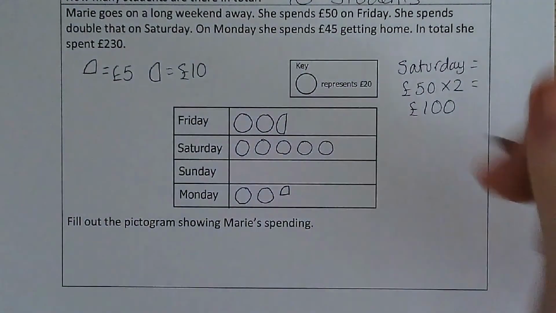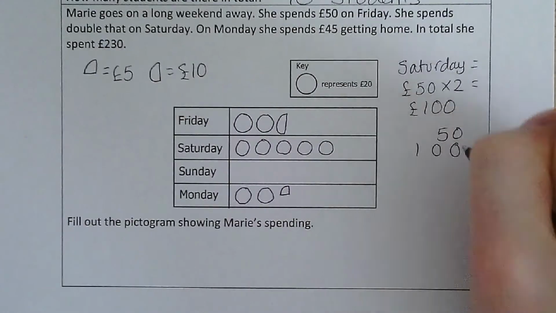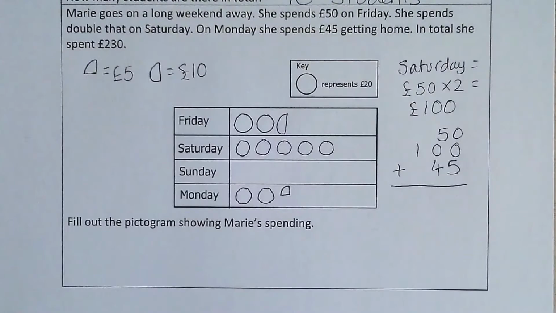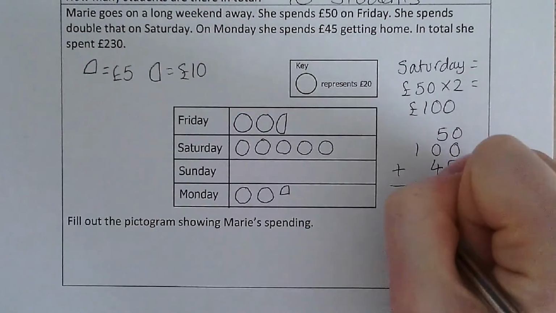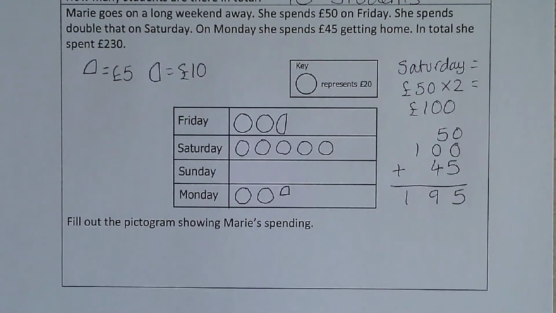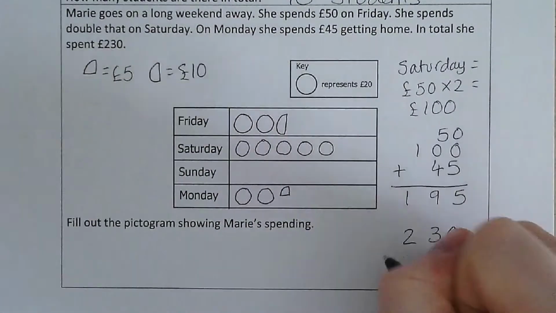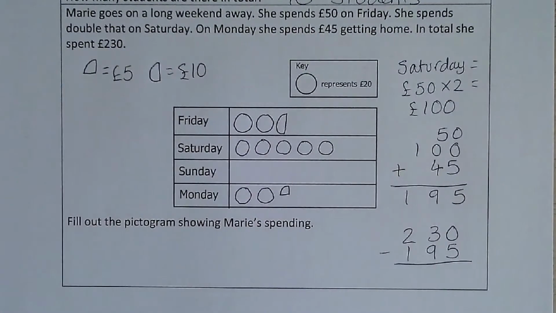So we'll start off by doing 50 plus 100 plus 45, and we'll use column addition to work out how much was spent, and that is £195 altogether for those 3 days. And then we need to do 230 take away 195 using column subtraction to work out how much was left for Sunday.